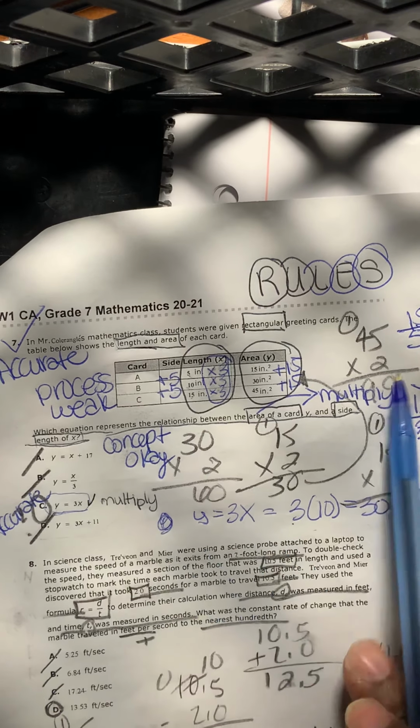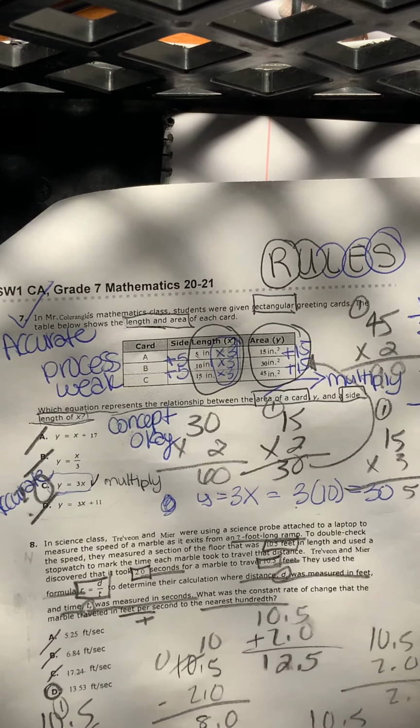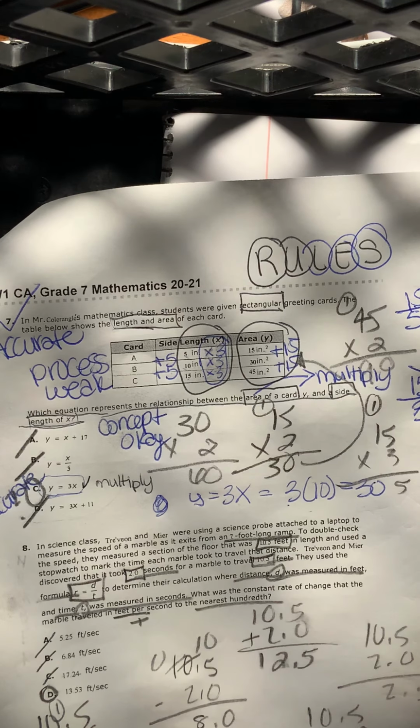All right? I hope that helps. You will see problems like this on the Common Assessment. All right, thank you.